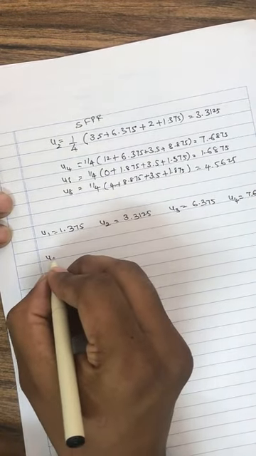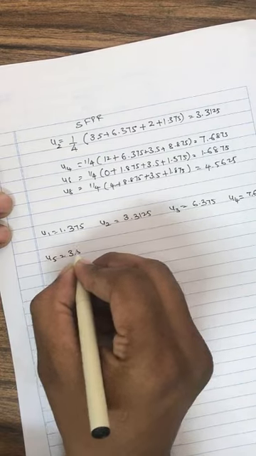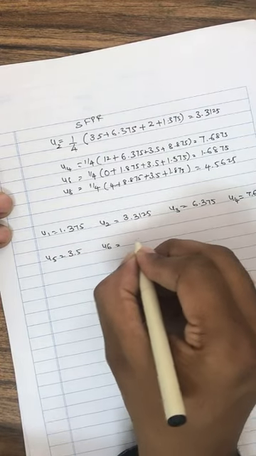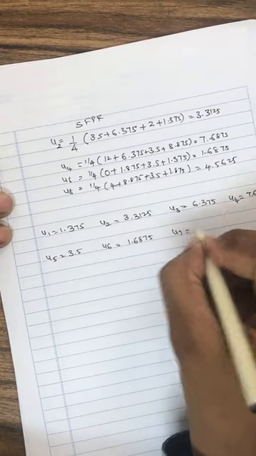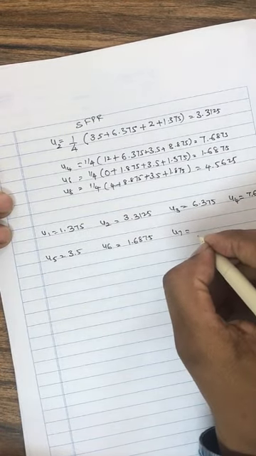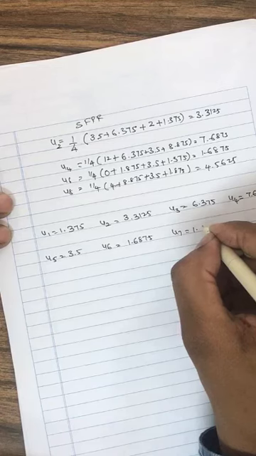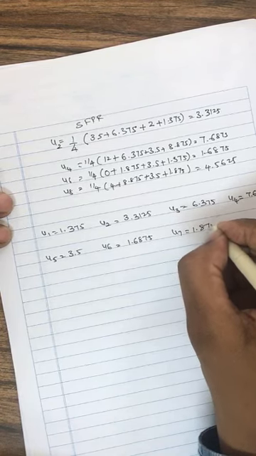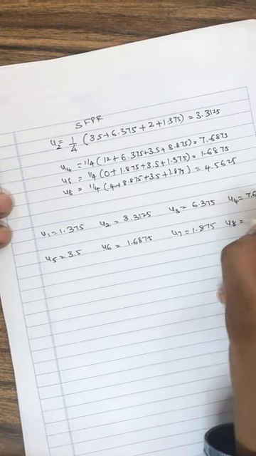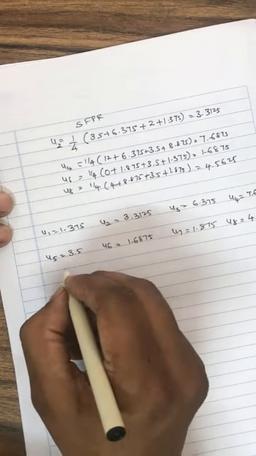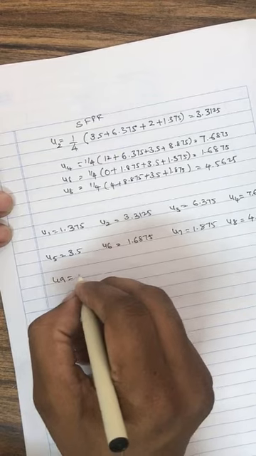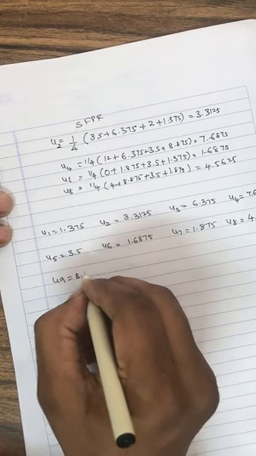Similarly, u5 is equal to 3.5, u6 will be 1.6875, u7 is 1.875, u8 will be 4.5625, then u9 will be 8.875.